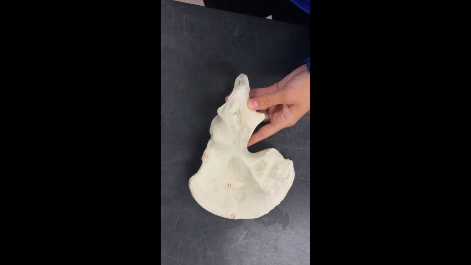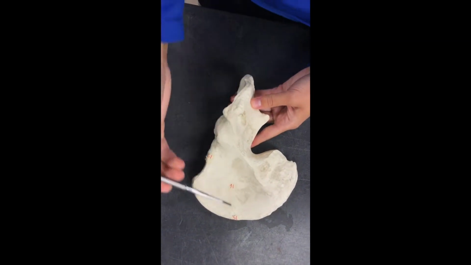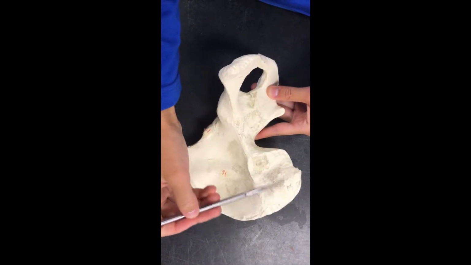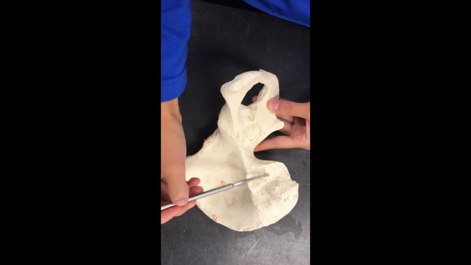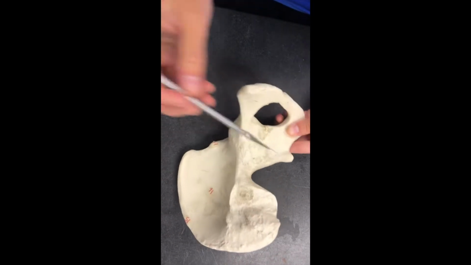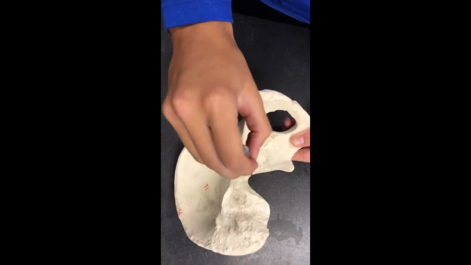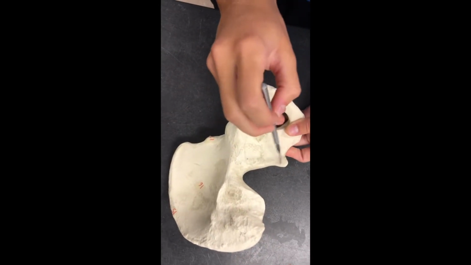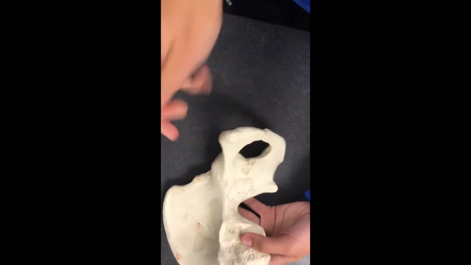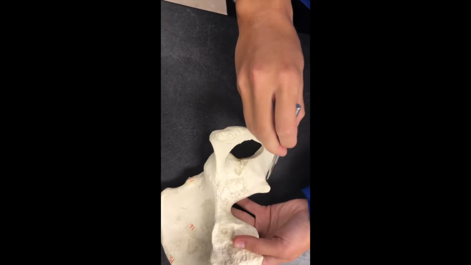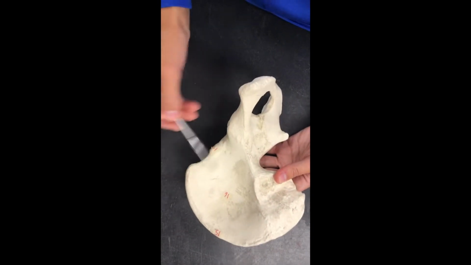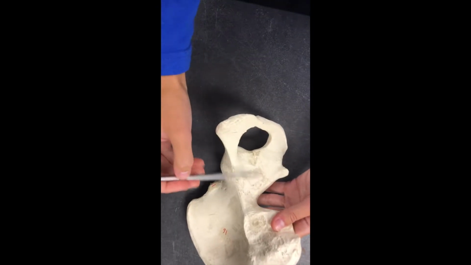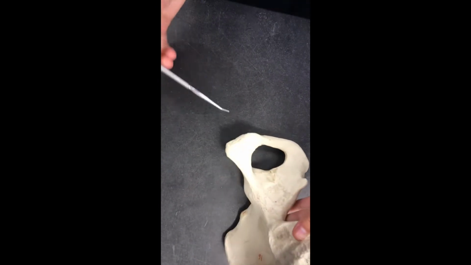This is a right pelvis in posterior view. This is the posterior superior iliac spine, the posterior inferior iliac spine, the greater sciatic notch, the ischial spine, the lesser sciatic notch. This is the ilium. This is the ischium. And this is the pubis.